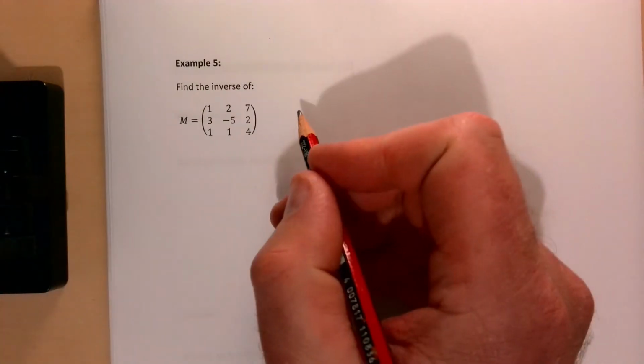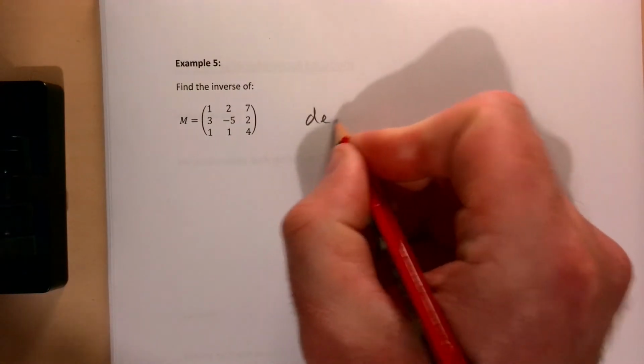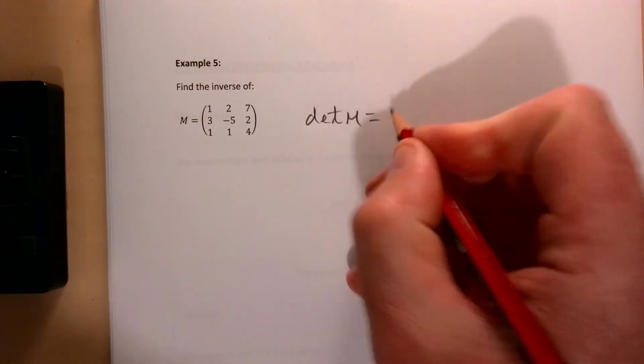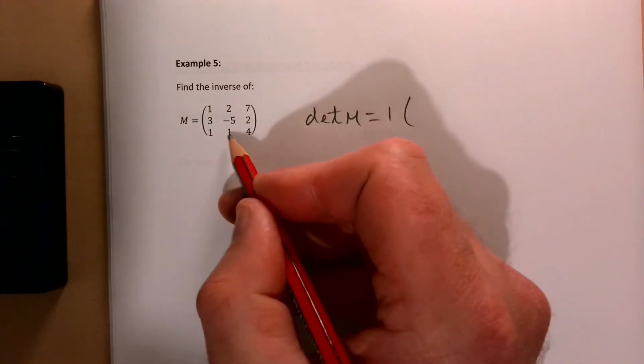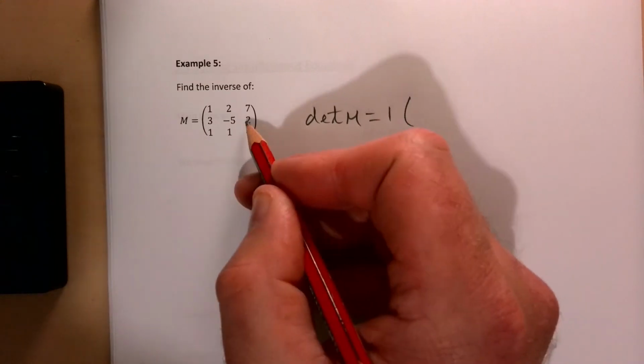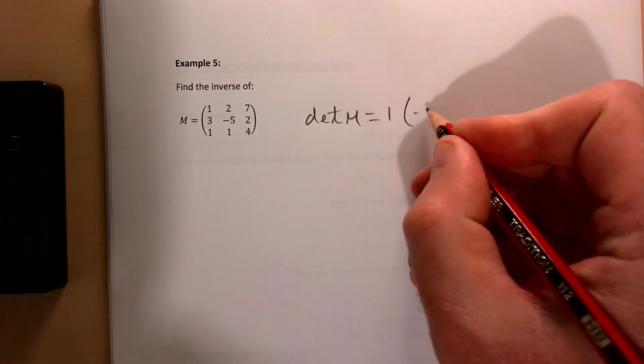So first of all, we're going to work out a determinant. So it's going to be 1 upon AD minus BC, so minus 20 minus 2, so it's going to be minus 22.